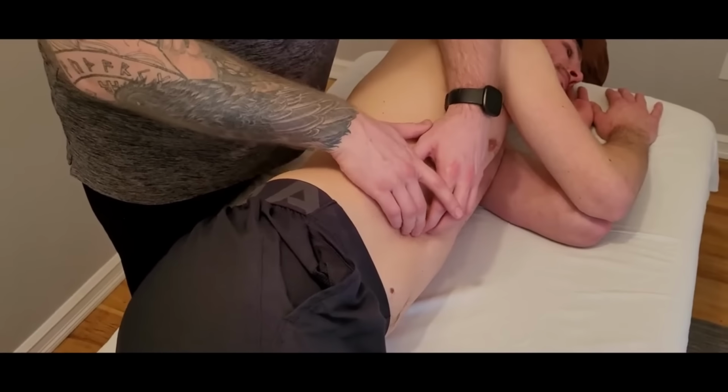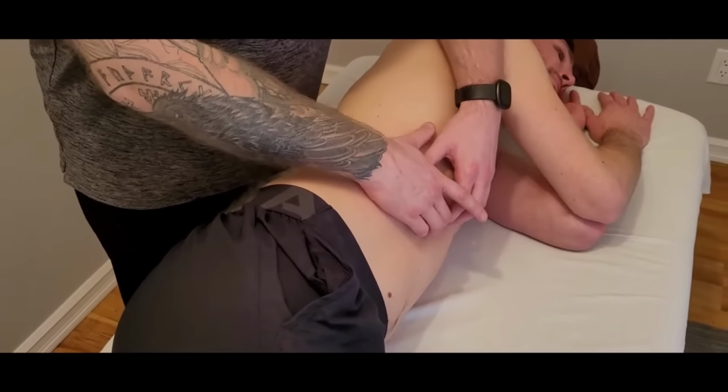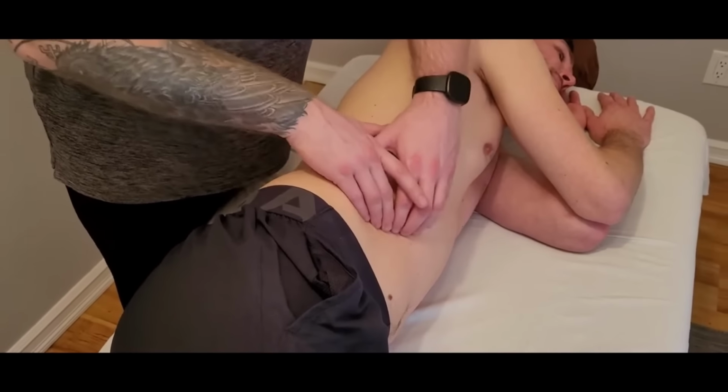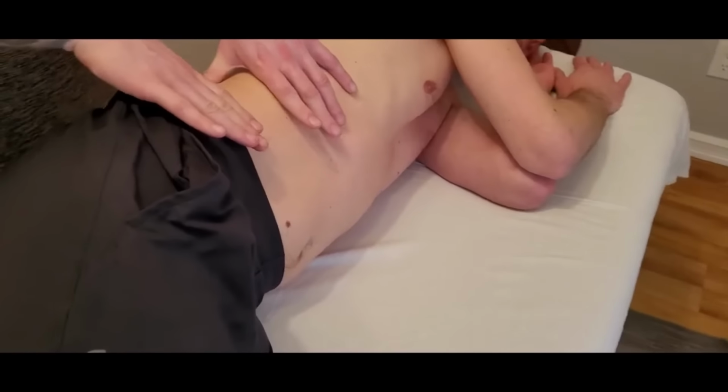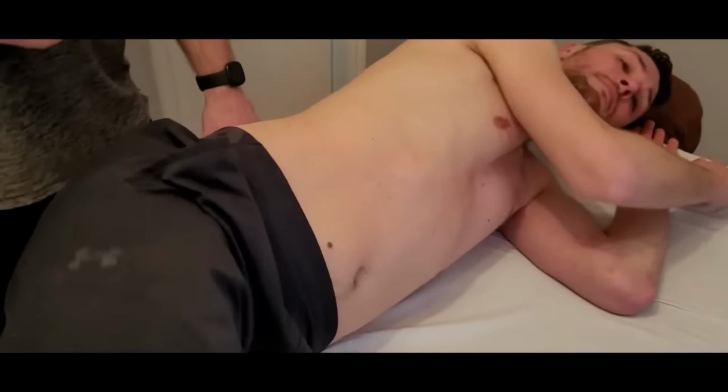So it doesn't go over top of the ribs, it stays right to that internal aspect of it. So we have a broad origin here, and I'm going to ask my partner just to turn onto his back for me.